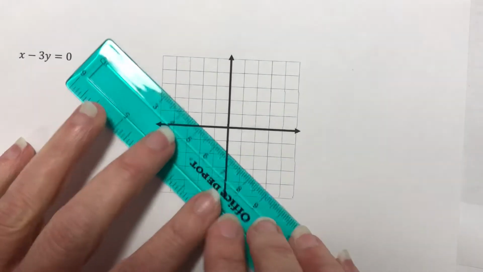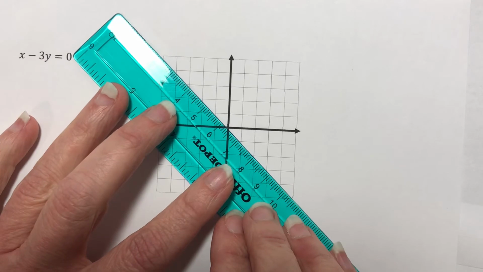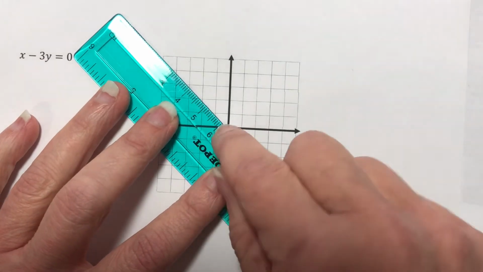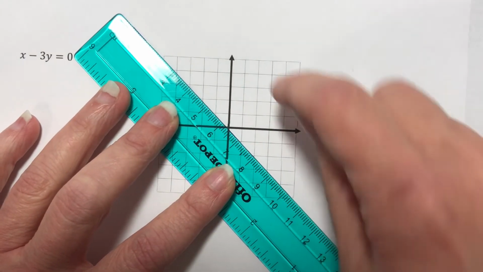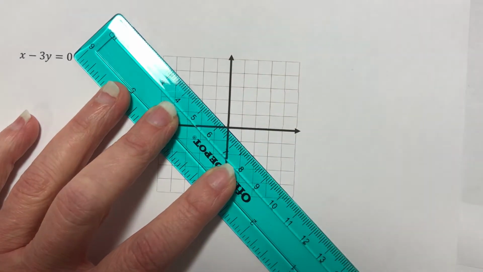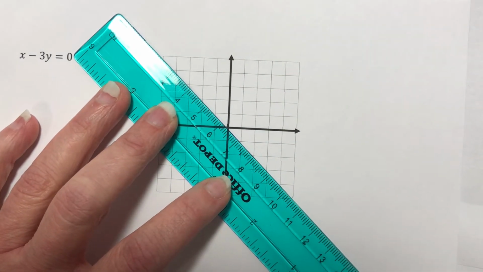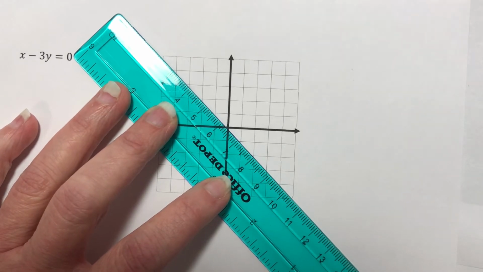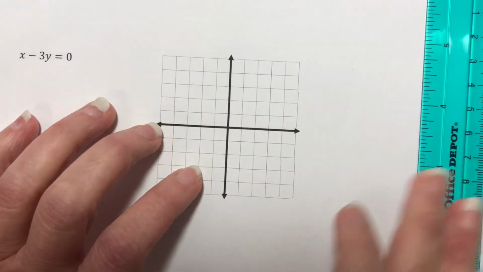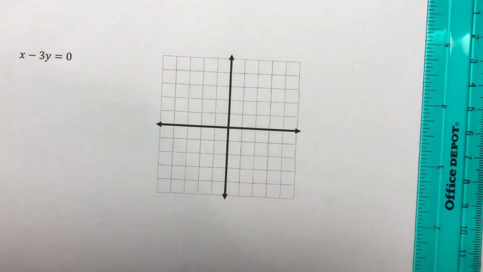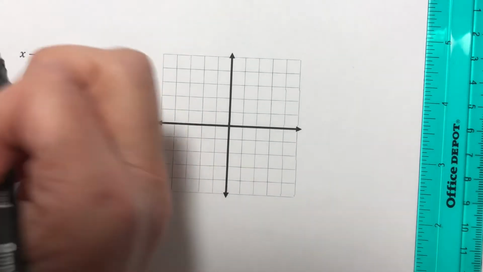The other possibility is that your line goes through the origin. The origin is both an x-intercept and a y-intercept. So technically you have 2, they just happen to be the same point. You cannot draw a line with only 1 point. You must have a minimum of 2. What I'm going to do is show you what happens if I plug in 0.